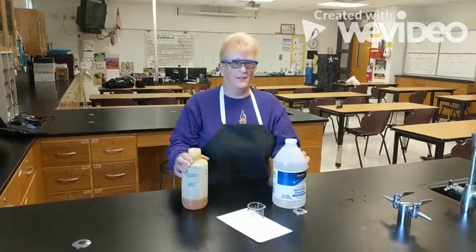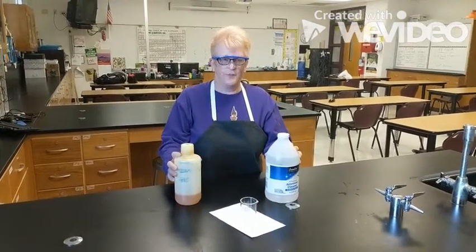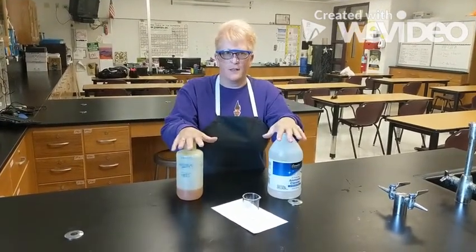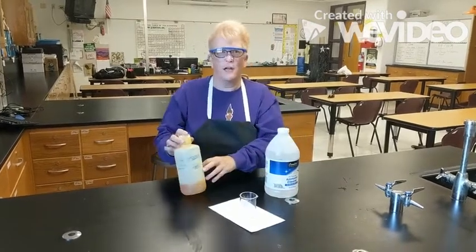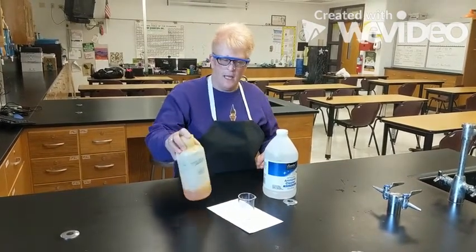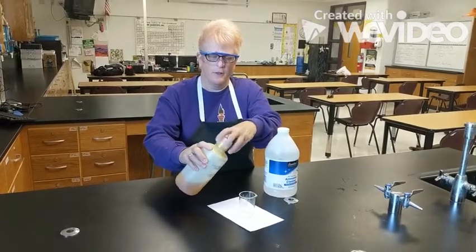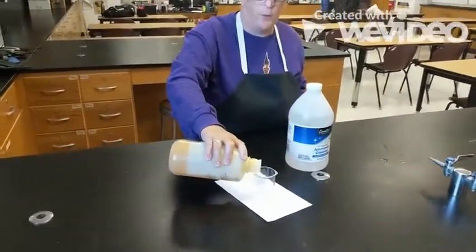Hello and welcome to station number 5, the last station. So we have 2 reactants here, and one of them is iron 3 chloride, and I'll pour it into the beaker. It'll give you a little bit better view for what it looks like.